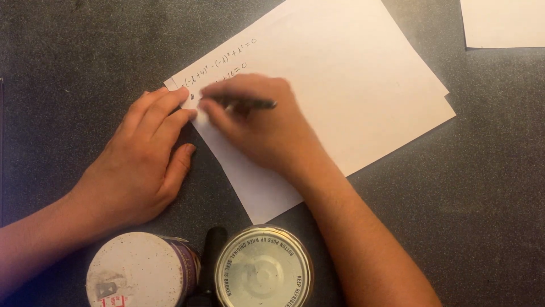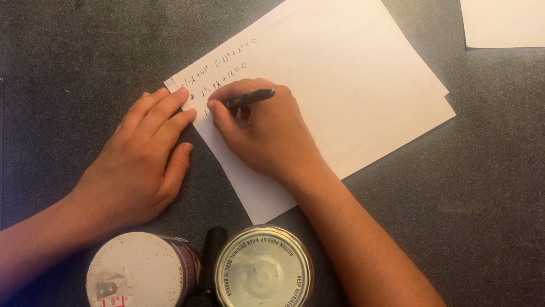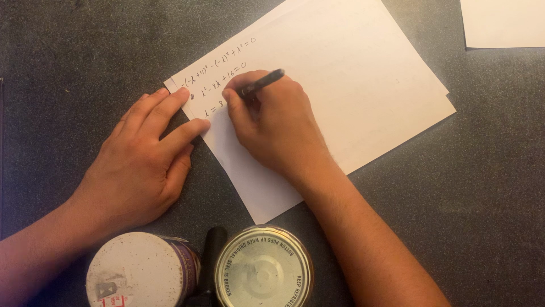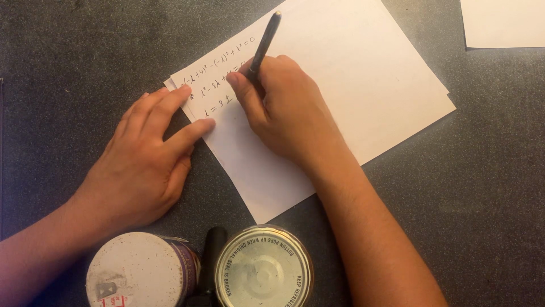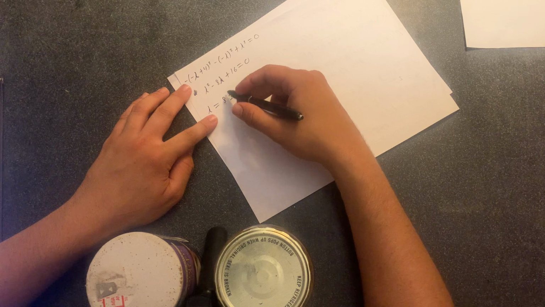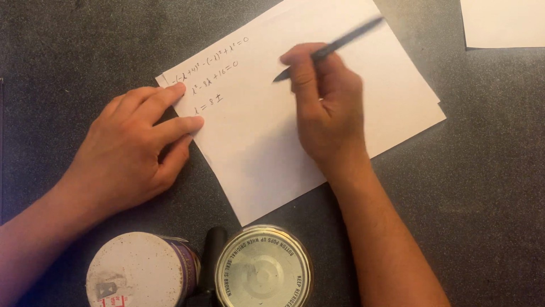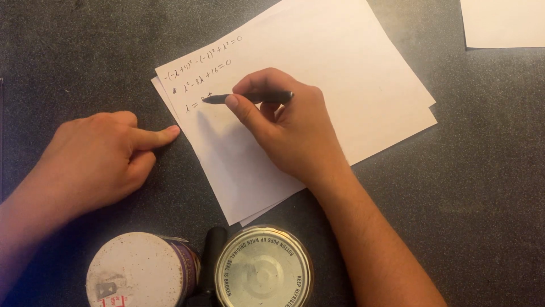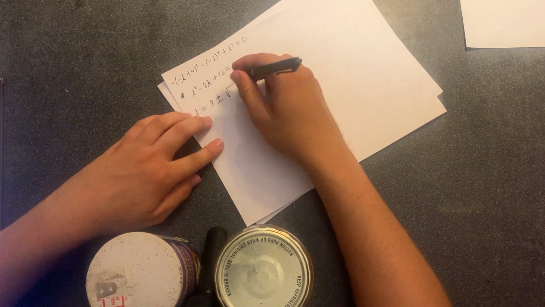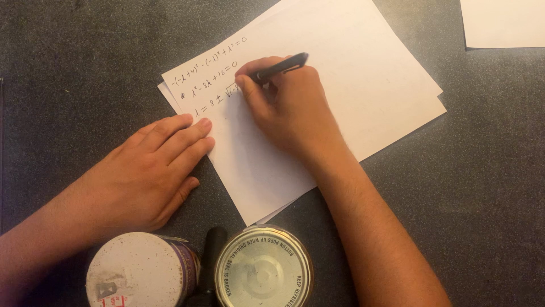And then you have to use the quadratic formula. After you solve the quadratic formula, you say lambda is equal to 8 plus or minus the square root of negative 8 squared.